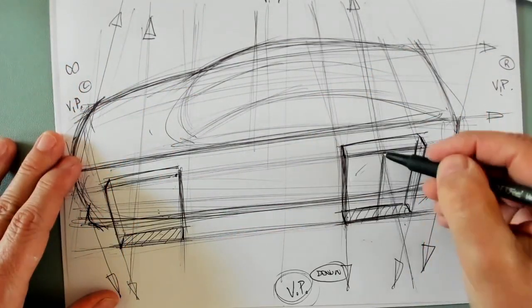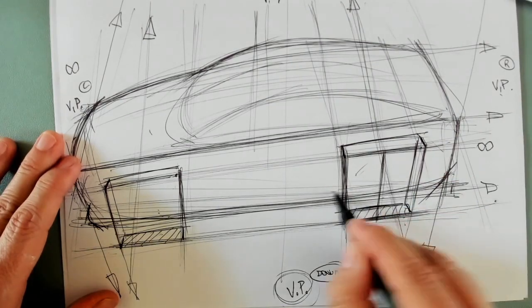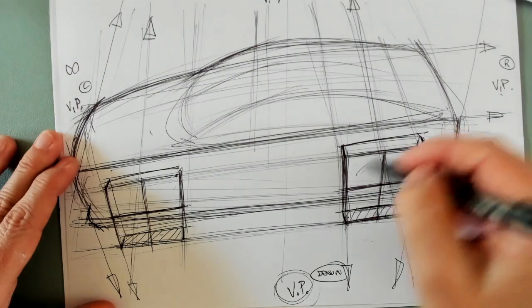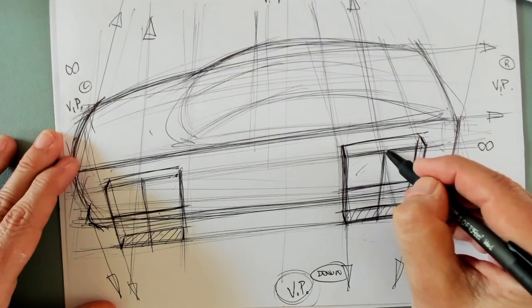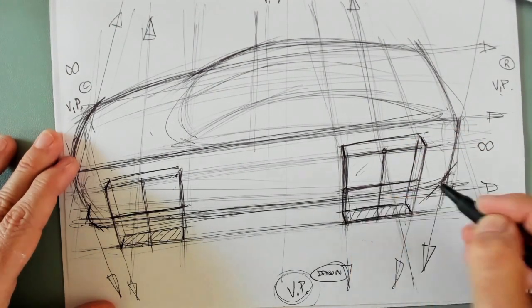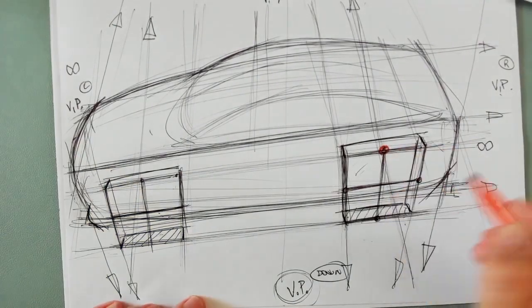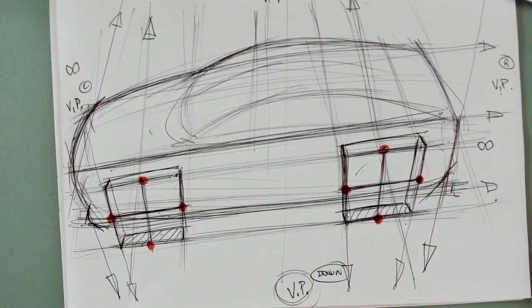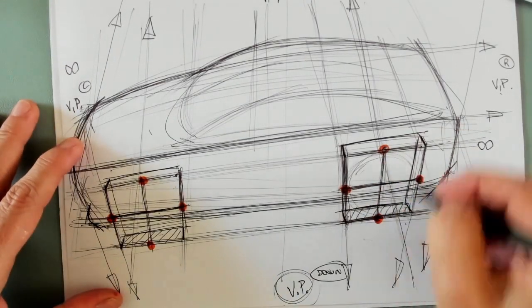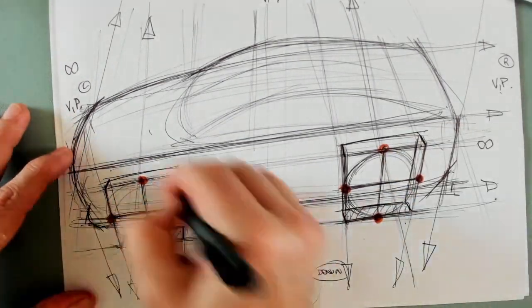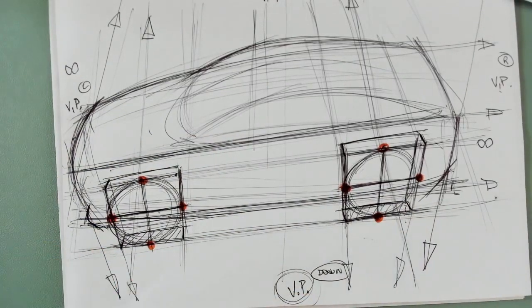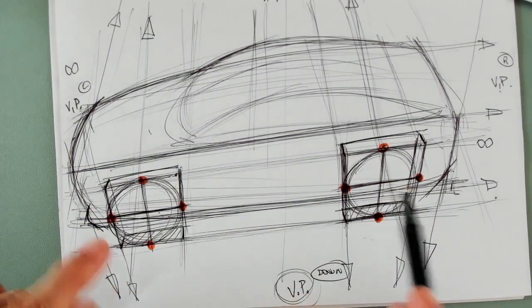Let's divide this into 4 equal parts, because we know that when we put a circle inside a square, those are the points where the circle will touch. So what I sketched now is the wheel, but this is an ellipse.